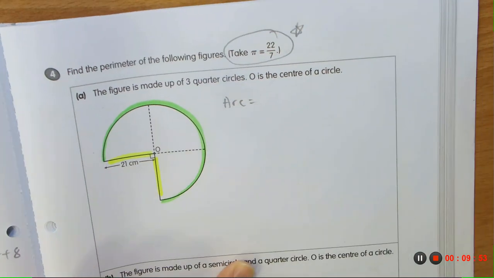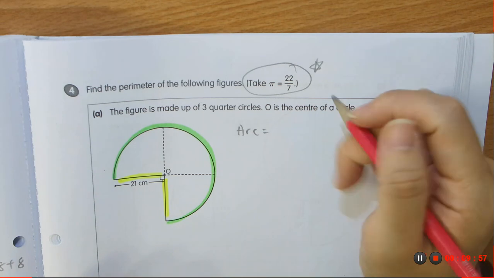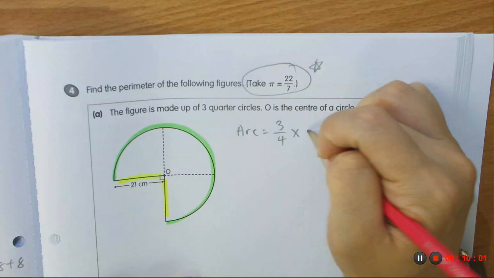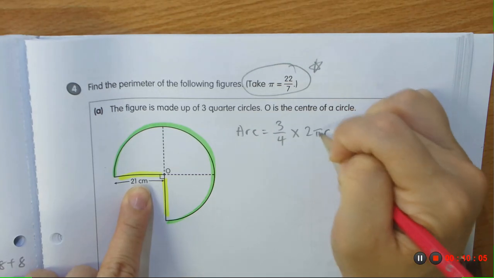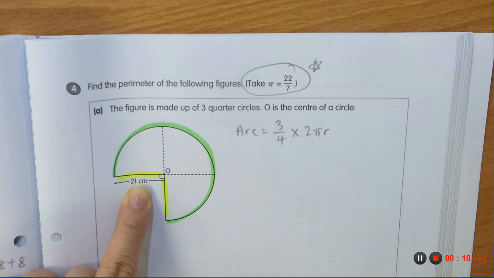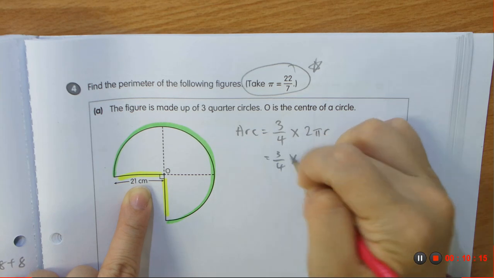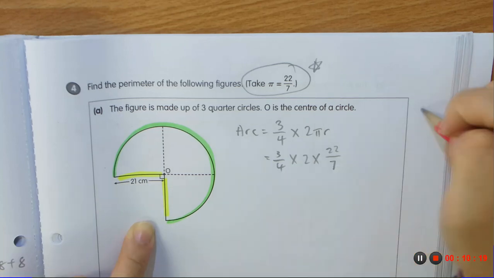3/4 of the circumference of the circle. So 3/4 of the circumference of circle, in this case there's radius provided, so I will use 2 pi r. Now in this case, the pi is to be taken as 22/7. Okay, I will remind myself it's centimeter.